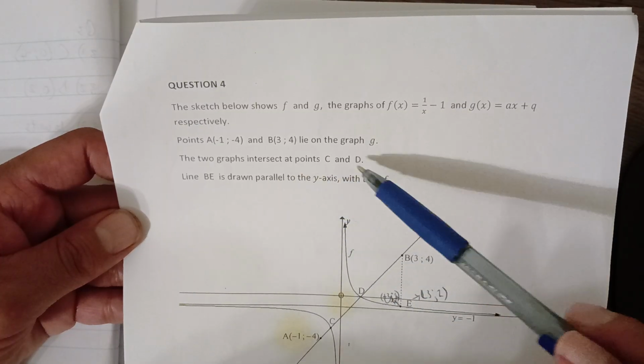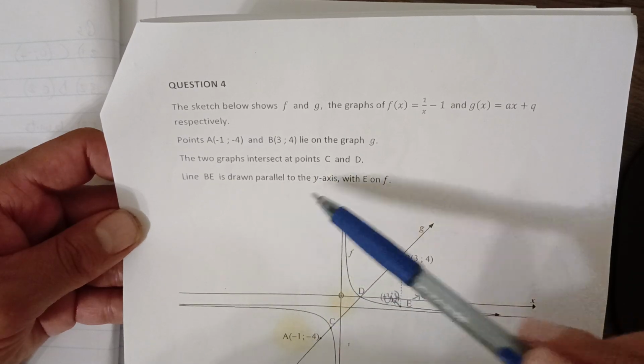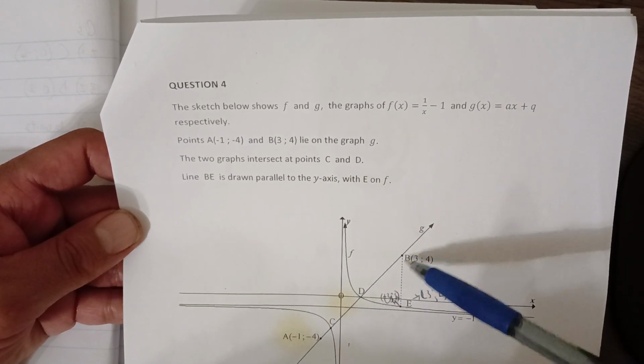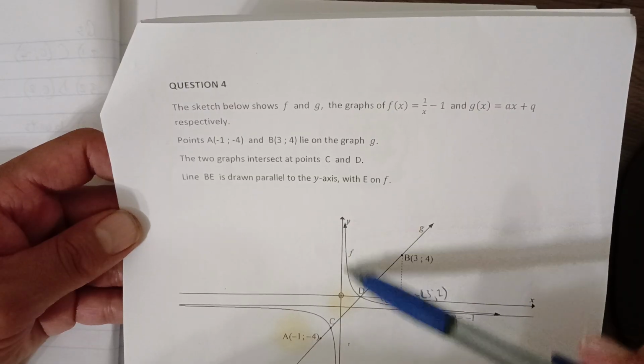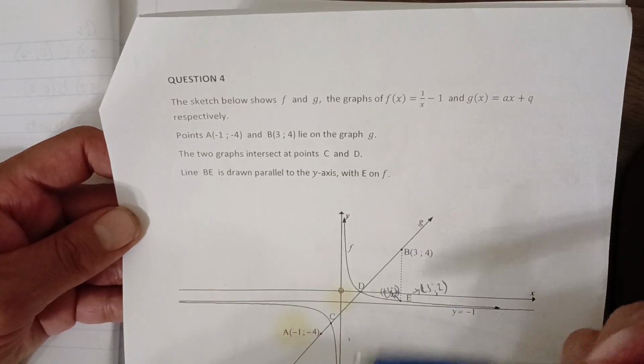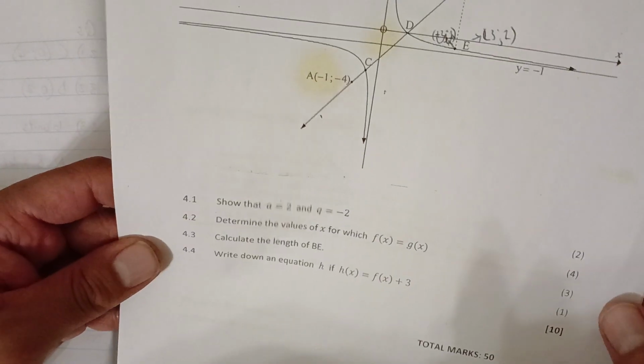The two graphs intersect at points C and D. Line BE is drawn parallel to the y-axis with E on f. Okay, first question. Show that a is equal to 2 and q is equal to negative 2.